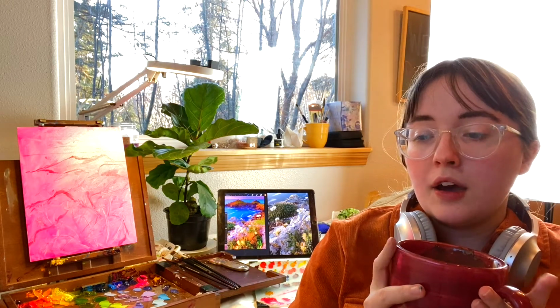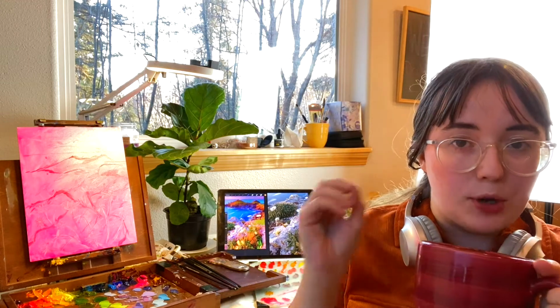I'll be using probably a filbert brush for that because I do want them to have a little bit of tapered edges. And I find that just best to use with a filbert. I'll be using a small filbert. I've been using mostly flats so far.